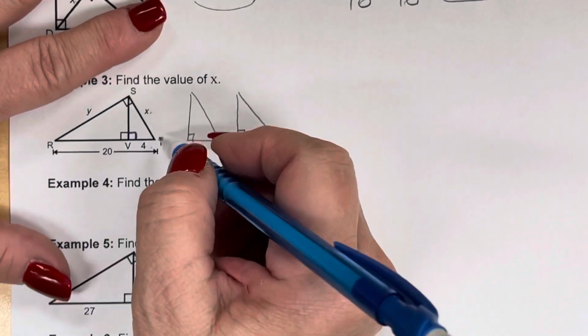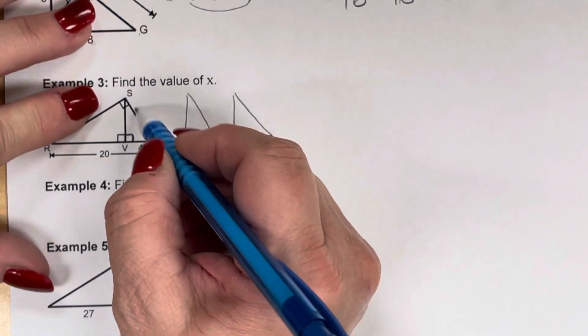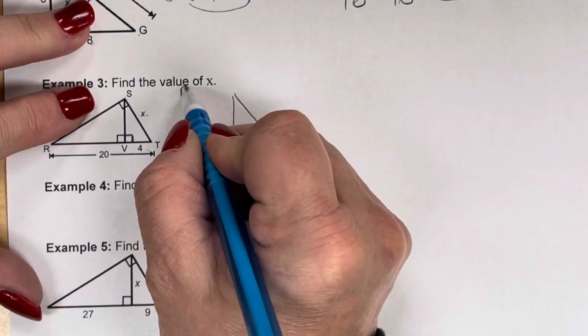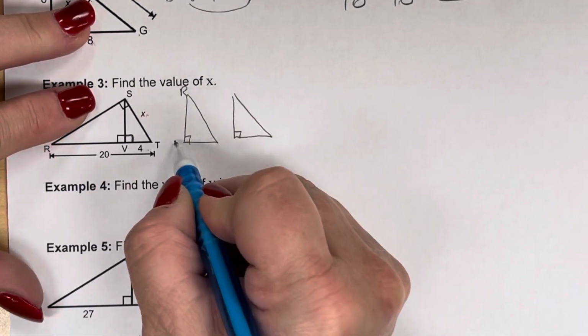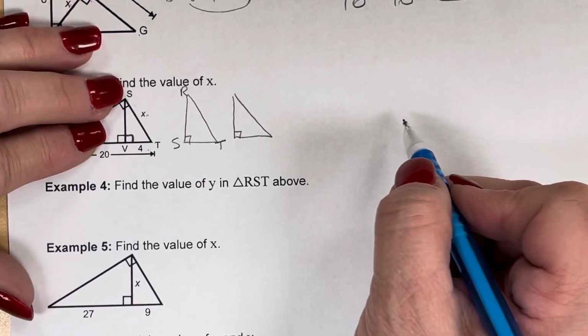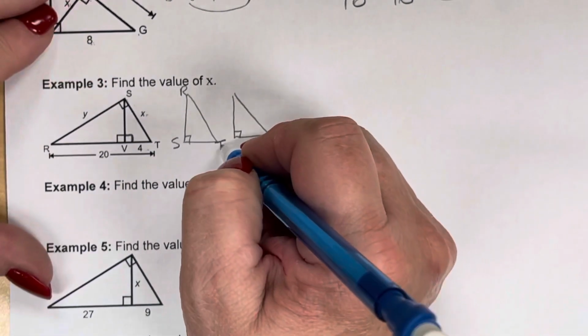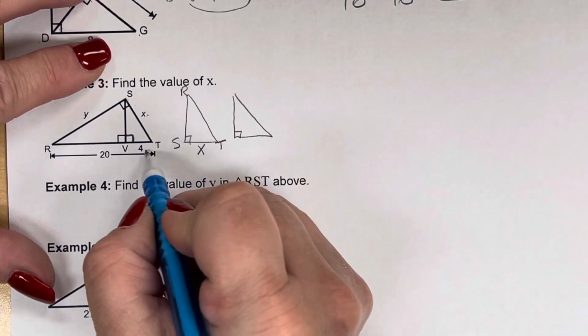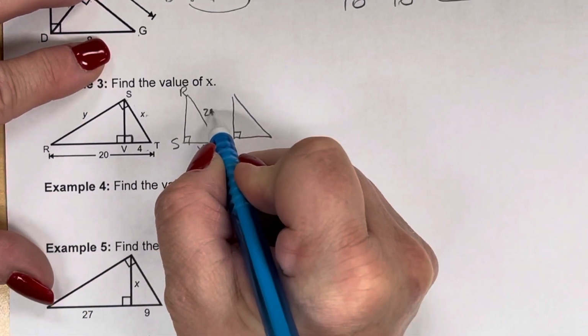Okay, so I'm going to do the large triangle first, which is R at the top, S at the angle, and T on the smaller leg. And the measurements of the large triangle are X on the bottom and 20 on the hypotenuse.